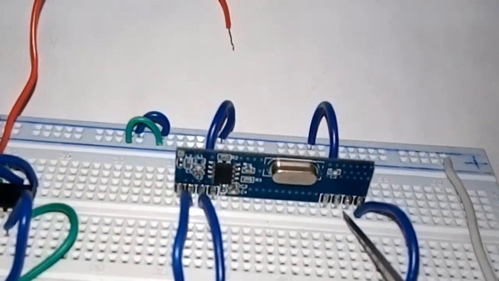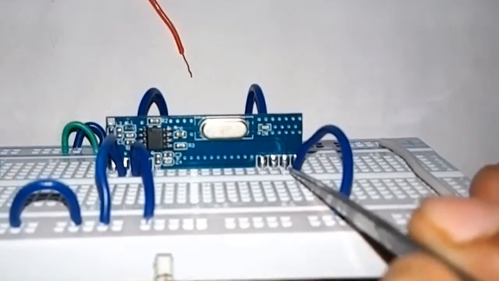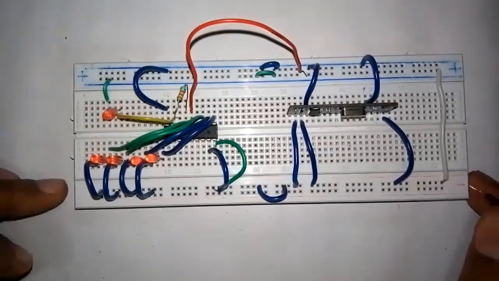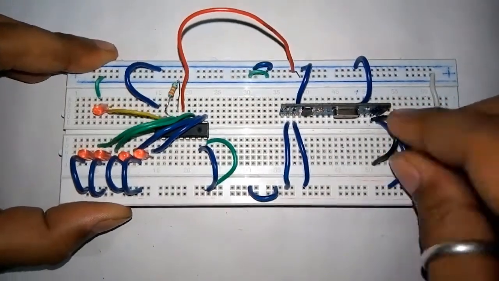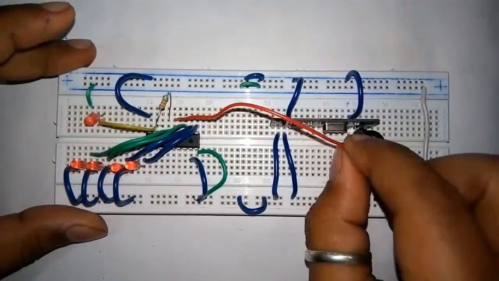Now these middle two pins are for data. So I will connect the 14th pin of our decoder IC to this. First I will short these two pins, and the red wire you can see is for my data, so I have connected this.